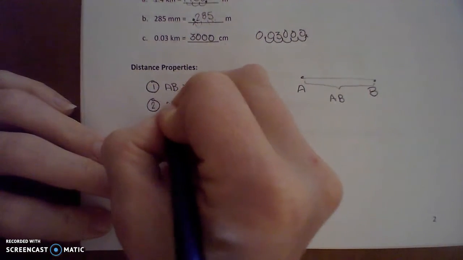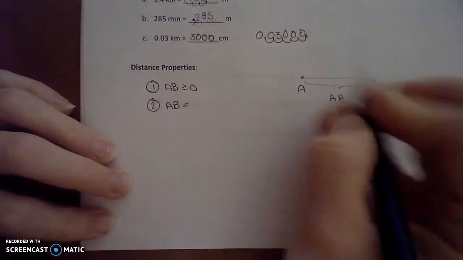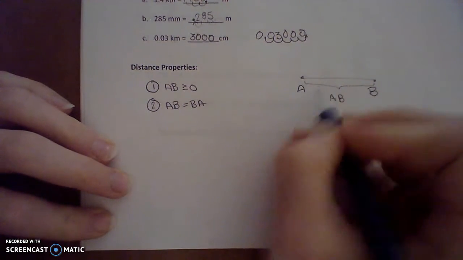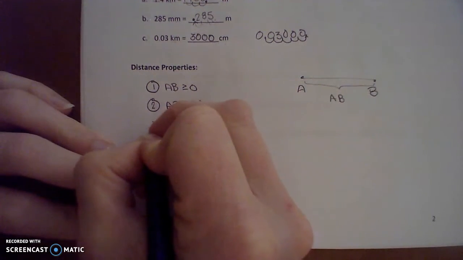All right, the next property is that the distance from A to B is the same as the distance from B to A, right? Which should make sense.